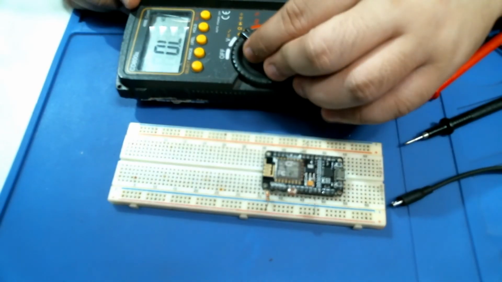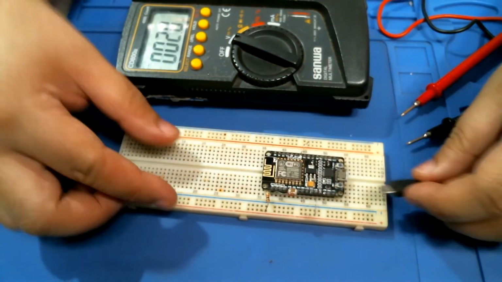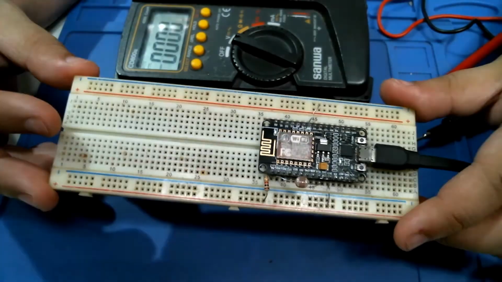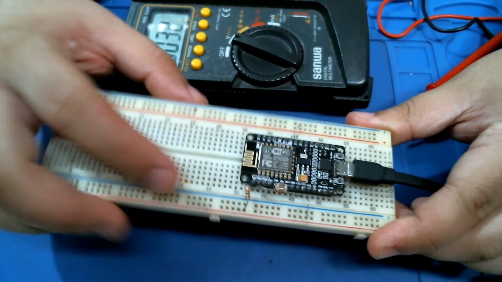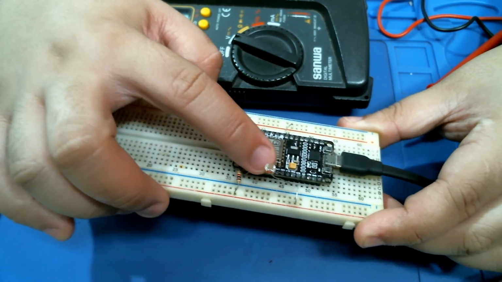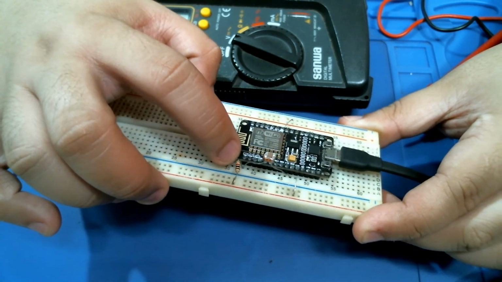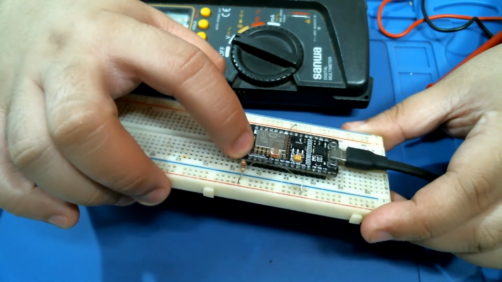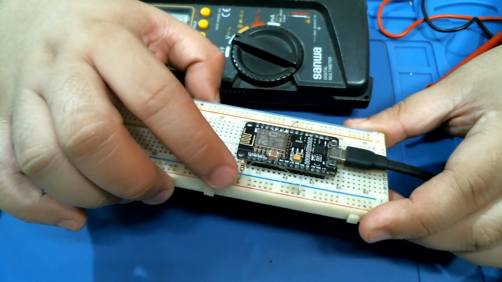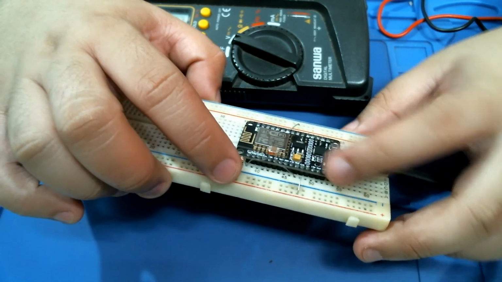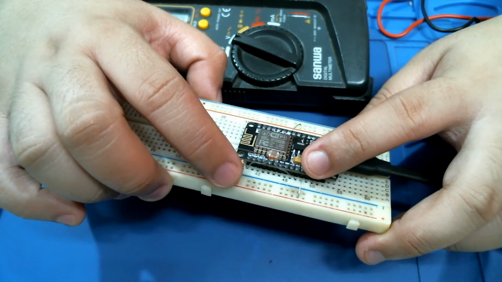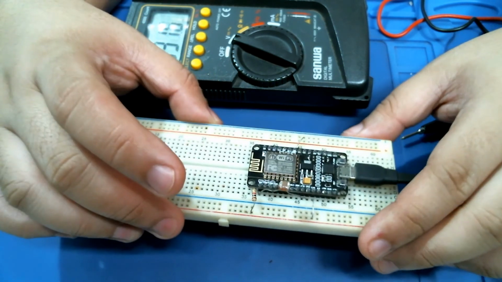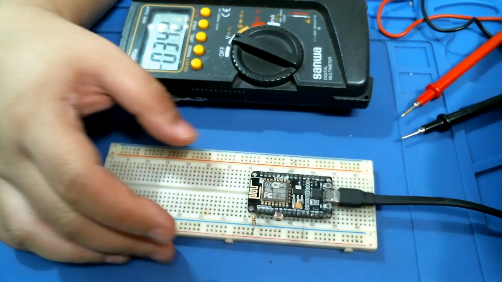Now let me change this one to volts and apply power to my NodeMCU. This time my circuit has power. This end of the LDR and this end of the resistor are wired together in one pin, the A0 pin, the analog input pin. The other end of the resistor is connected to the positive source, 3.3 volts, and this end of the LDR is connected to ground. So this is now the voltage divider circuit.